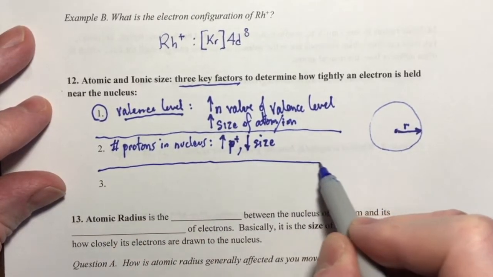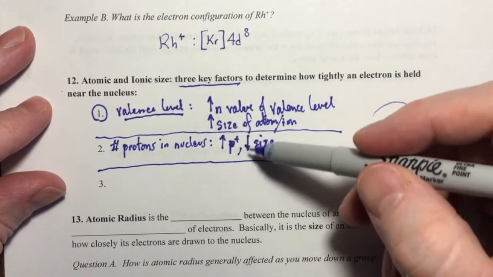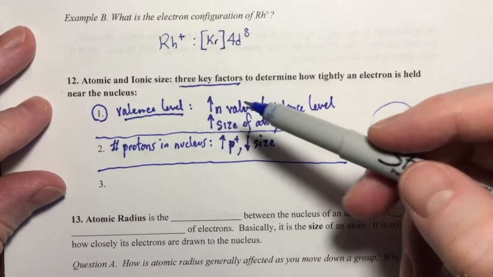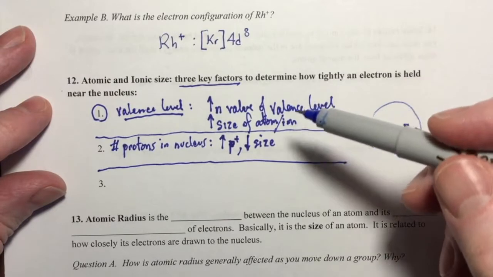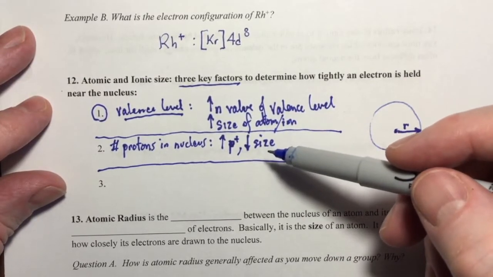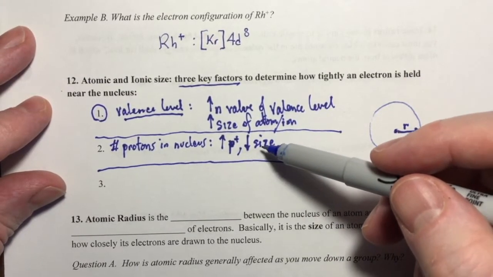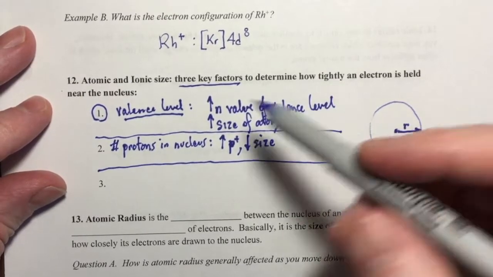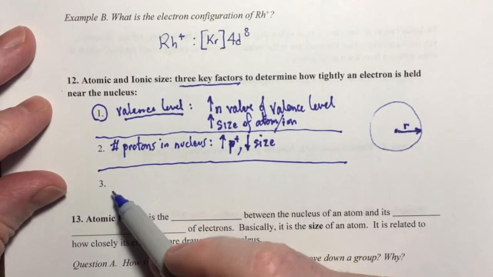And those two factors are generally able to determine which species is larger. Factor number one always wins. If there's a tie in factor one, we go to factor two. On occasion, however, you have a tie in factor 1 and factor 2, and we go on to factor 3.